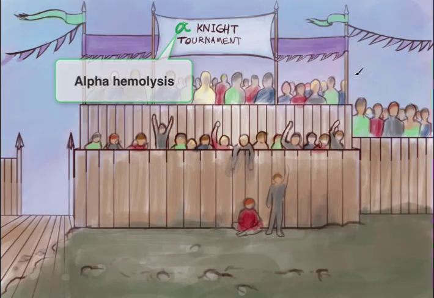Remember, both Group A and Group B strep are beta hemolytic, so this is one of the first distinguishing features. Alpha means it's a partial hemolysis, in which the surrounding zone of hemolysis has a green hue. This green comes from the oxidation of hemoglobin. We've made the alpha on the sign green to help with that association.